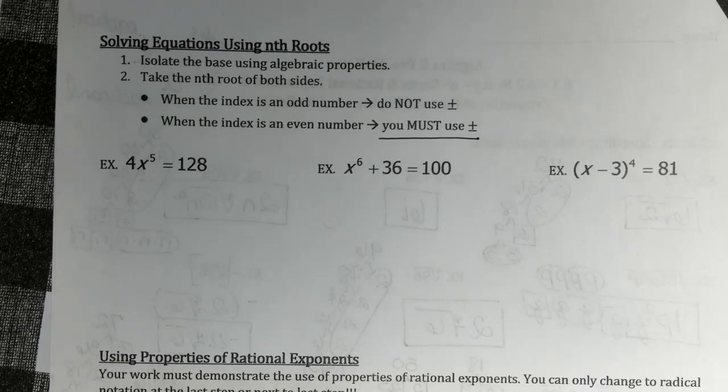What does that plus and minus tell me? Positive or negative? Okay, so why are only even indexes going to give me a possible positive or negative?